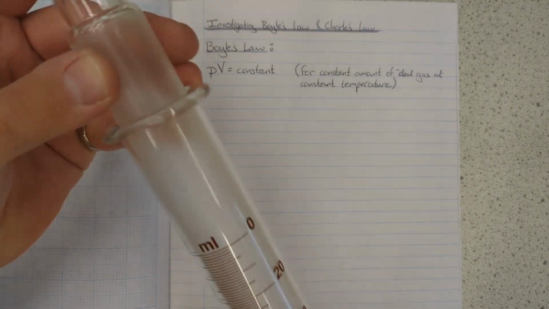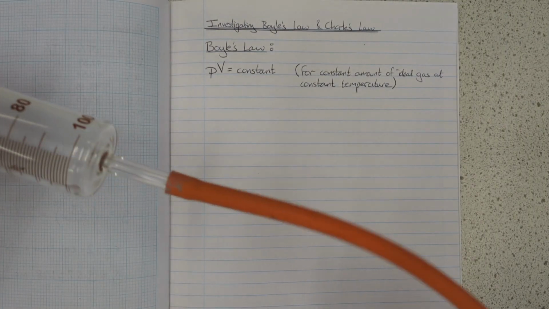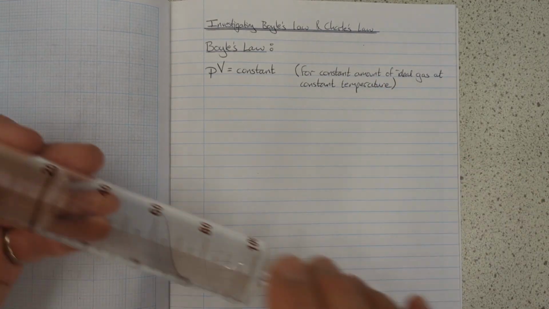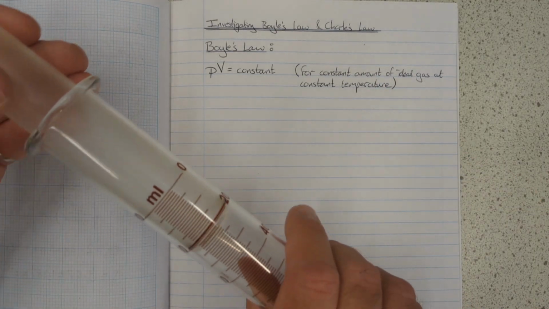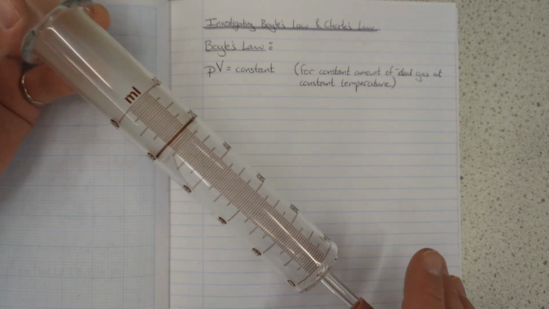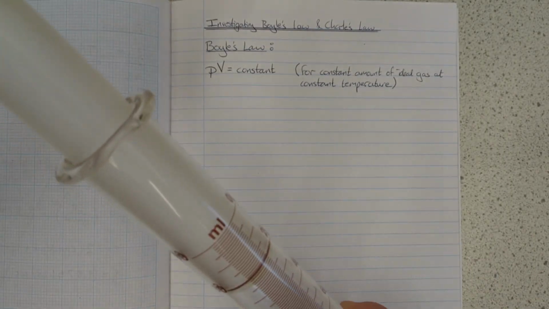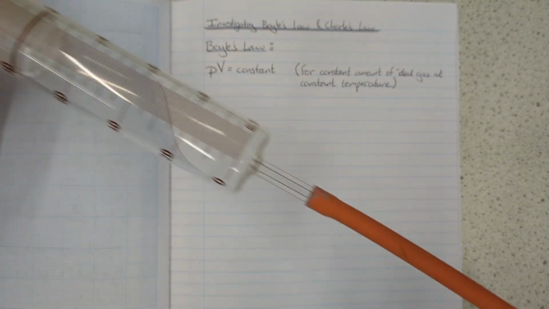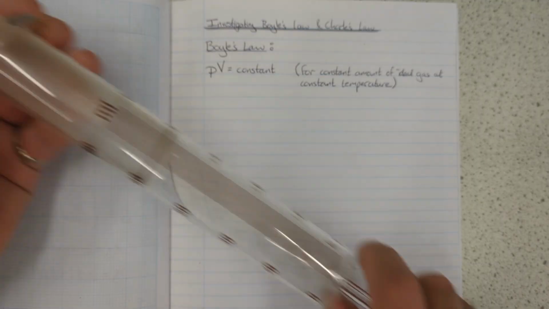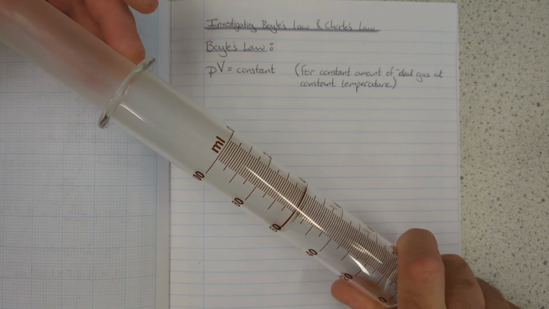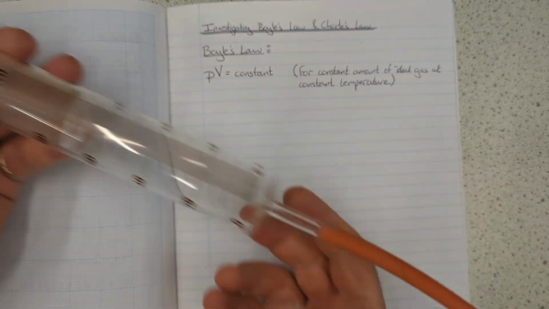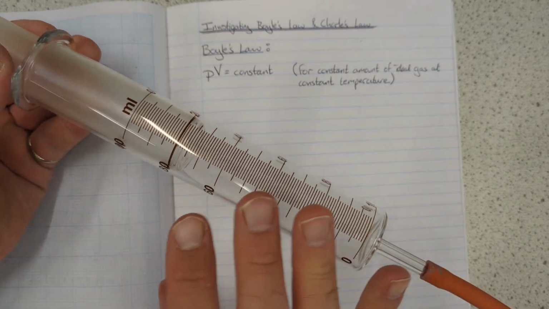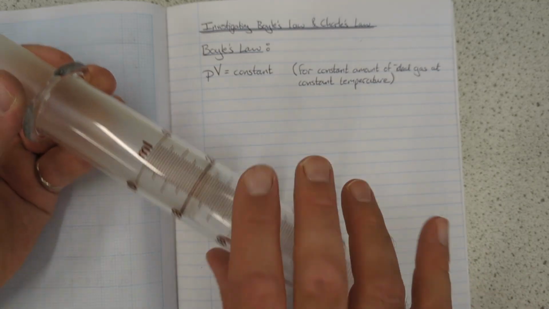Now, unfortunately, there will be some gas leakage from around the edge here, and there will be some gas leakage from around here. So in order to make sure we have a constant amount of gas, what we're going to do is set it up to the same initial volume each time we do a measurement, then pinch it, apply our force, make a measurement of the volume, then reset it back to the original volume with the end open again, seal it again, new force, measure the volume, release the force, open the end, reset the volume, and we'll have to do that over and over again. That way, any air that leaks in or out is going to be replaced.